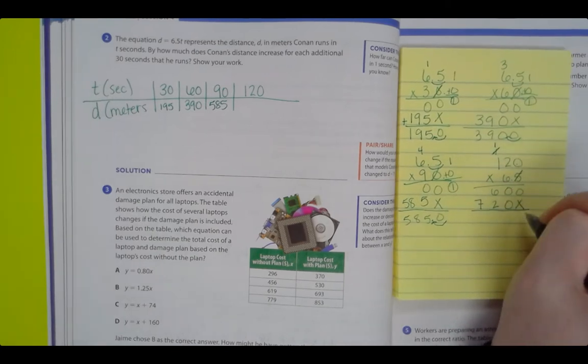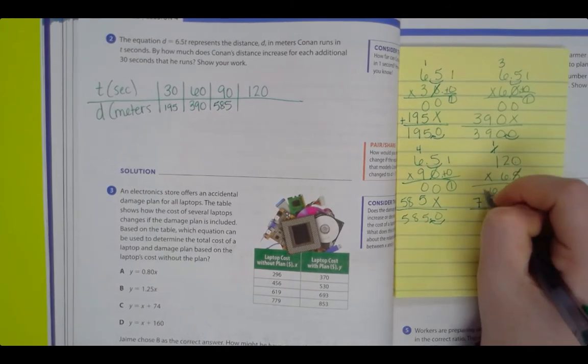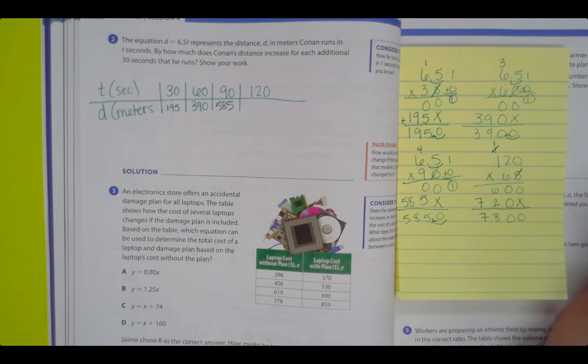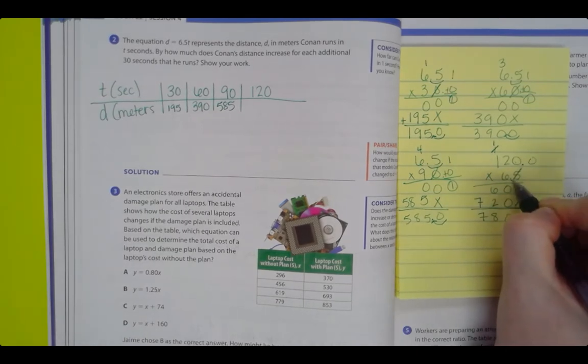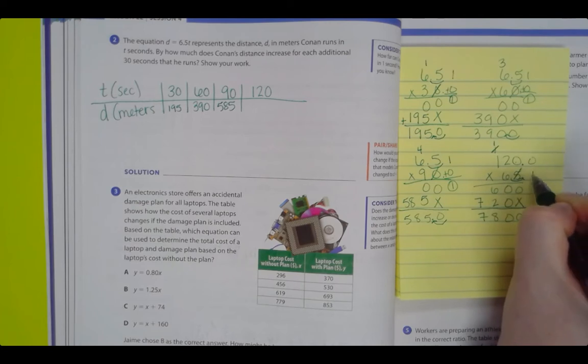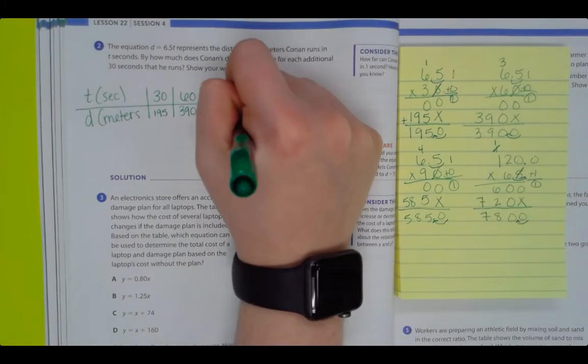Add them together. 0 plus 0 is 0. 0 plus 0 is 0. 6 plus 2 is 8. 7 plus nothing is 7. Right, got to count my decimal places. So there's 9 and 120, 1 decimal place there. 0 plus 1 is 1. Start from the right, move to the left 1 place. So I get 780.